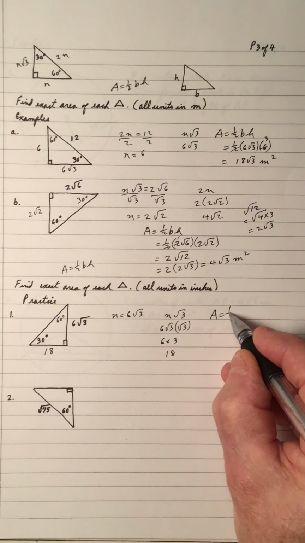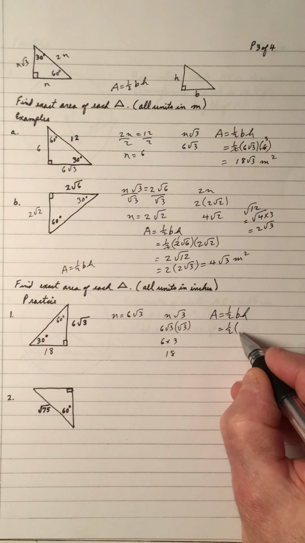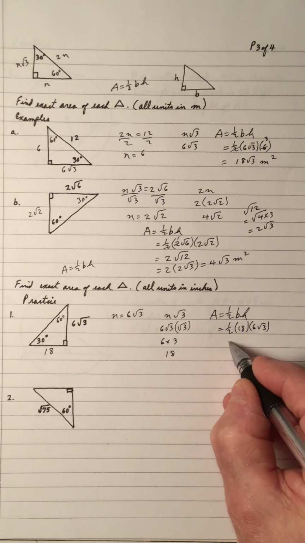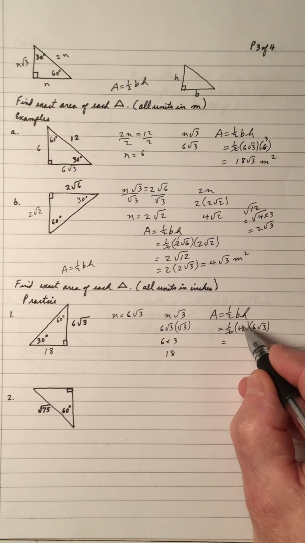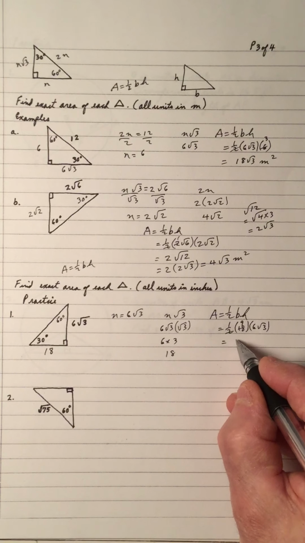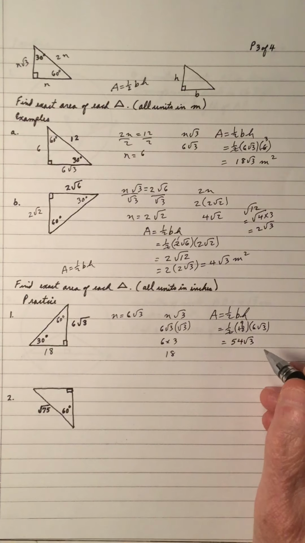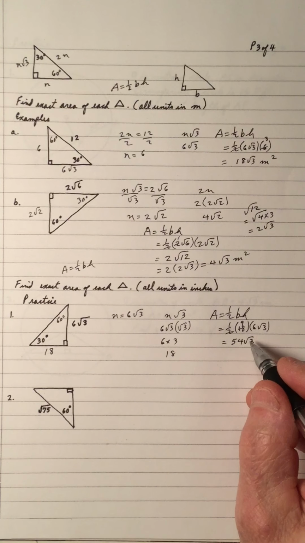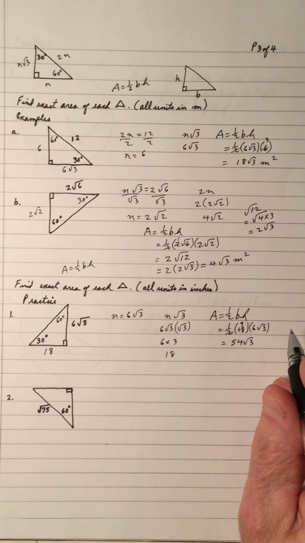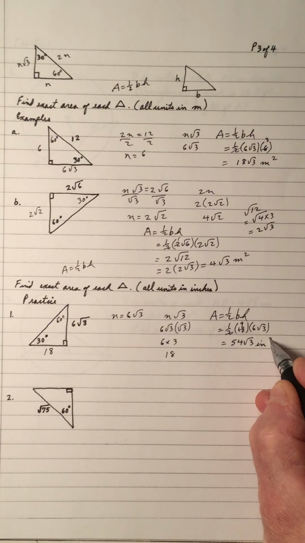So the area is a half base times height. It's a half of 18 times 6 root 3. Half of 18, 2 into 18 goes 9. So 9 times 6 root 3, 6 nines are 54 root 3. Remember, the exact area, exact perimeter, I have to leave it in the radical form. And that's inches, so that's inches squared.